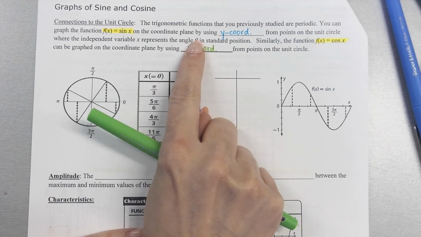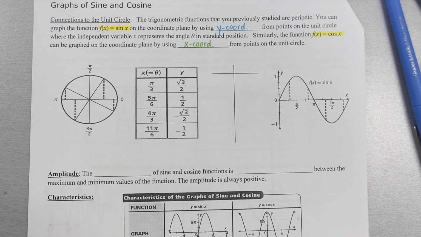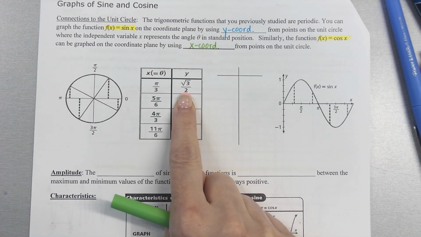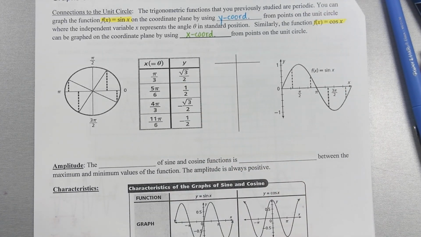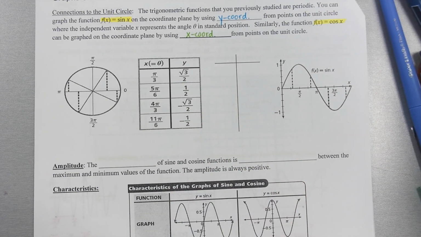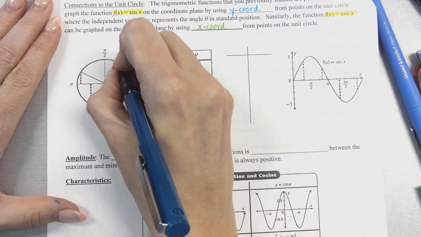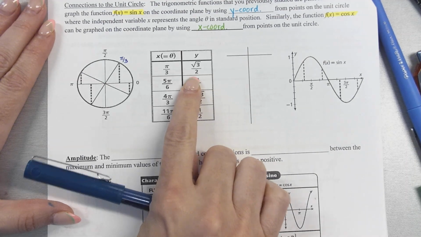Okay, your x is the theta. That's your angle in the standard position. And when you are looking at this table that they provide for you, look at some of these values in here. Do we really want to graph root 3 over 2? No, that's going to be a decimal. That's not going to be as easy to do, but you could graph that point. So they're showing you that at pi over 3 here, you would get root 3 over 2.